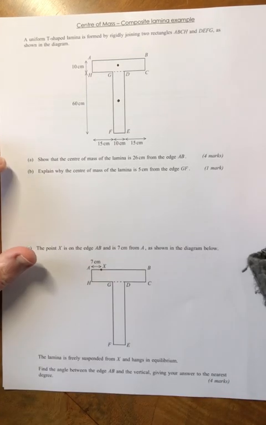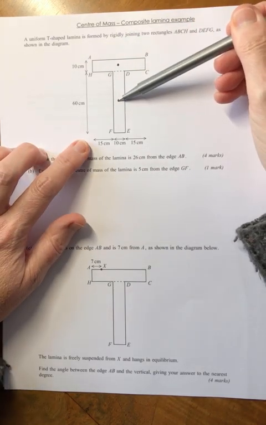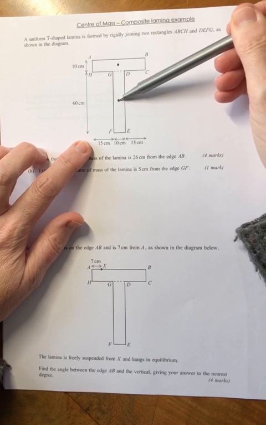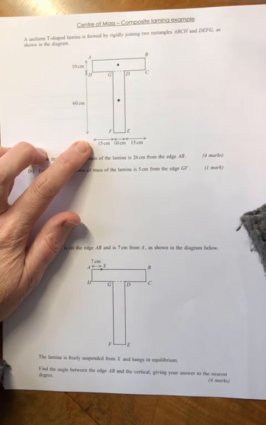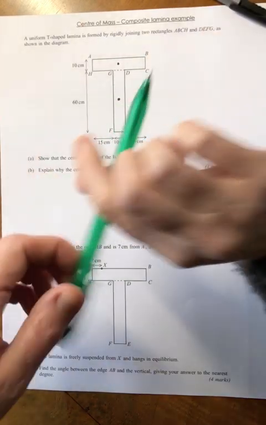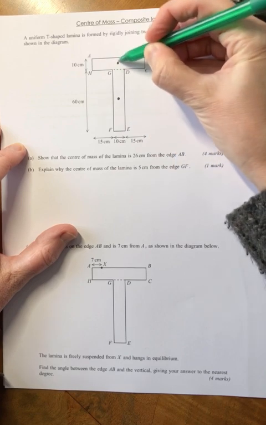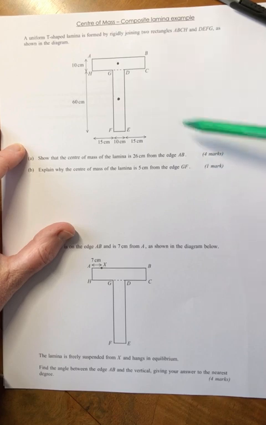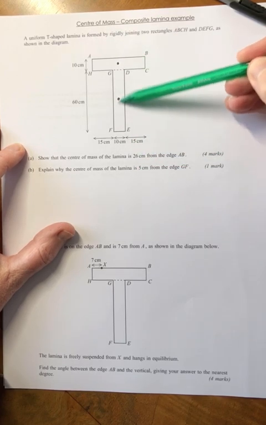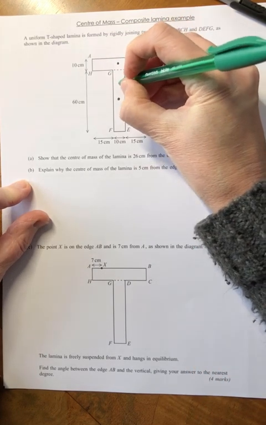Now it's very much like moments in that we look at the effect of the centre of mass of that part of our T-shape, the centre of mass of that part of the T-shape, and that will be equivalent to the single mass, the total mass, and of course it's going to be somewhere here. We know it's going to be somewhere here because the shape is symmetrical, so all of these lengths 15, 15. So it's going to be exactly on that line of symmetry, which of course is what we need for B here. So say somewhere there.